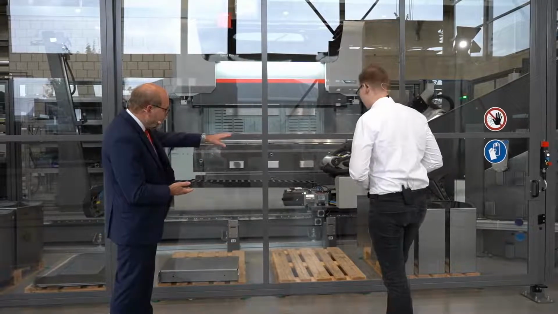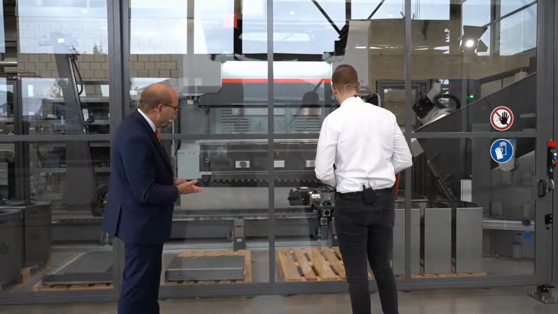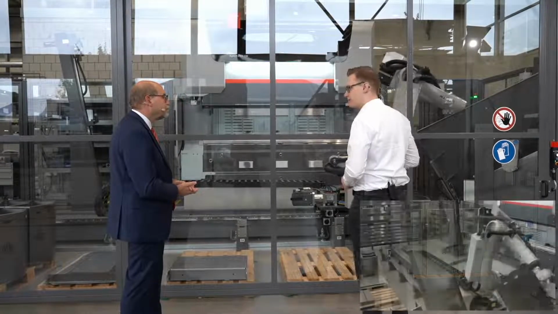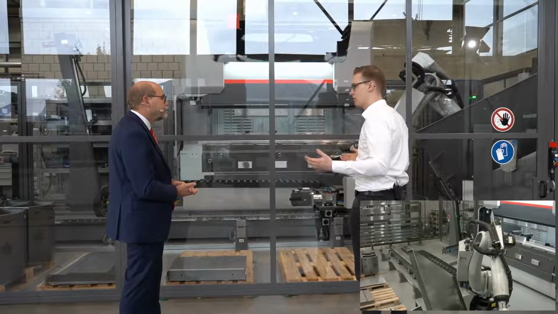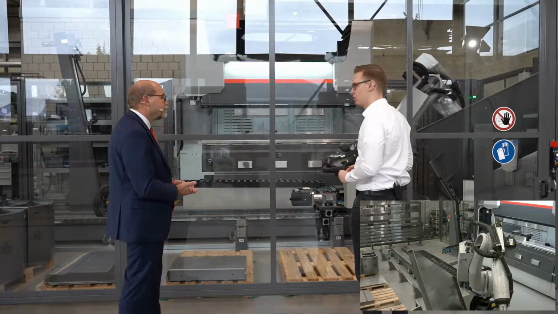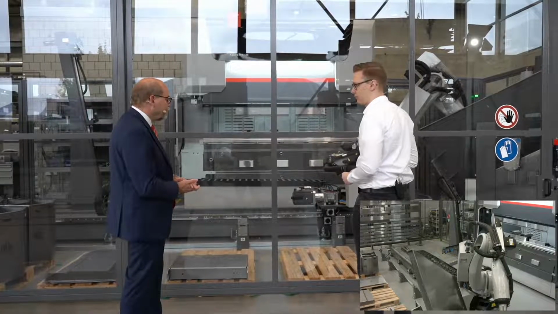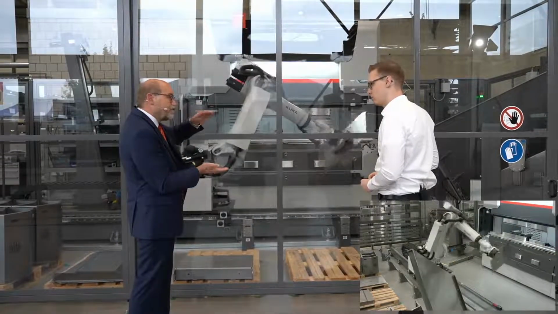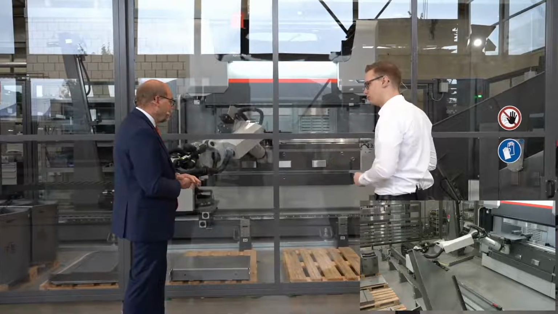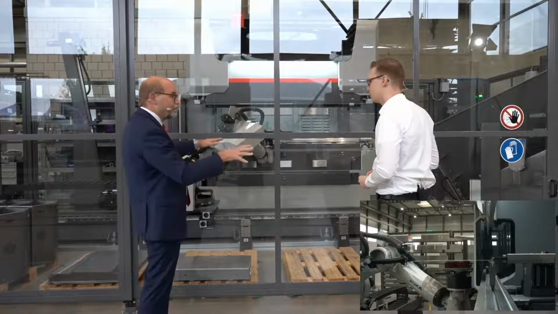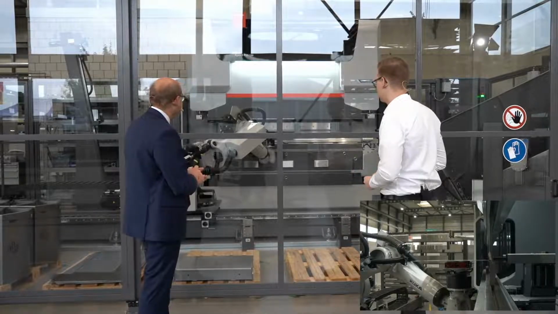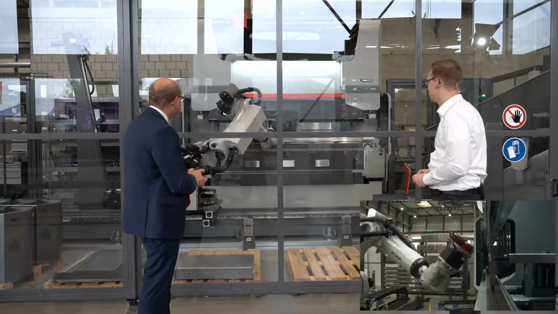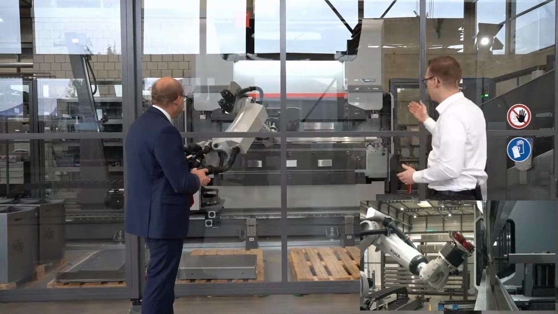I can see the stack here. It looks like I can put a really high stack of parts there. Yes, the stack is 300 millimeters high, so you can put parts up to 300 millimeters into one stack. Okay, so these parts are 1.5 millimeter thick, so I can put 200 of these parts one on top of the other? 400, I believe. 400, okay. On both pallets then? On both pallets. Yes, okay.